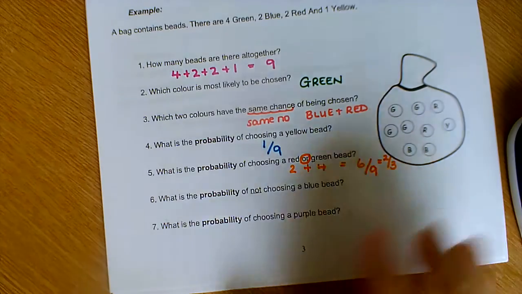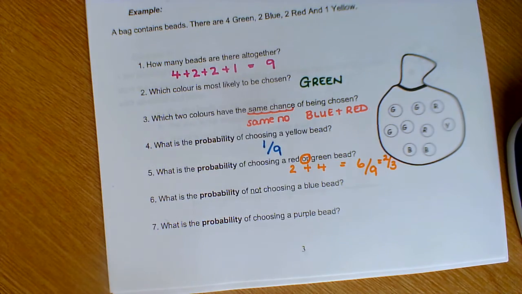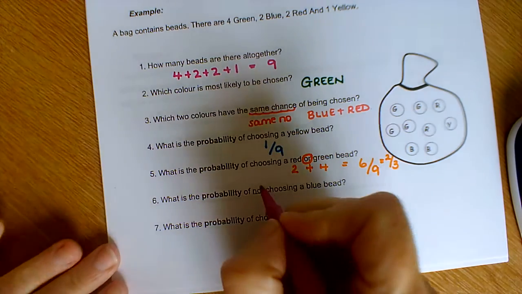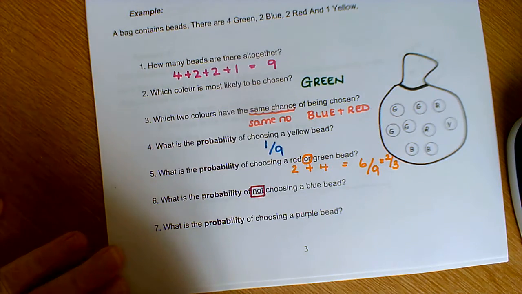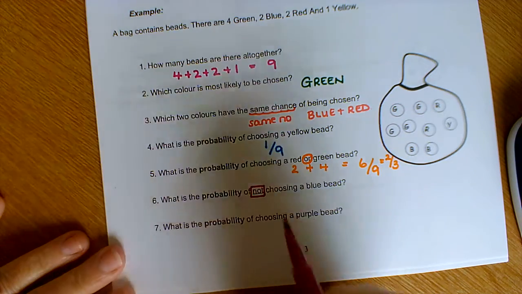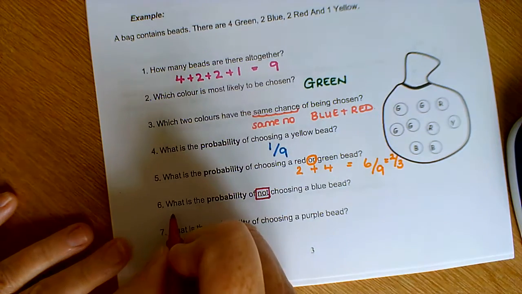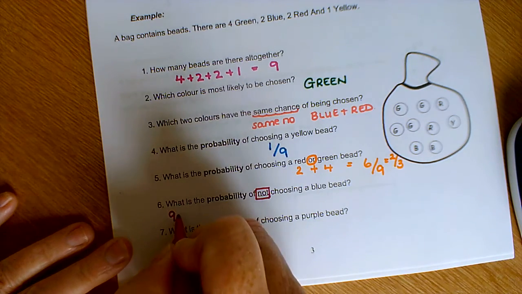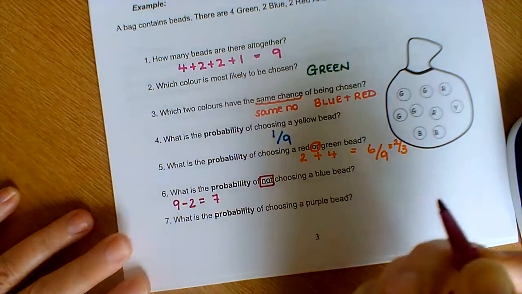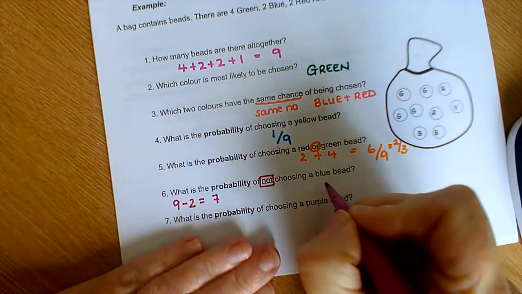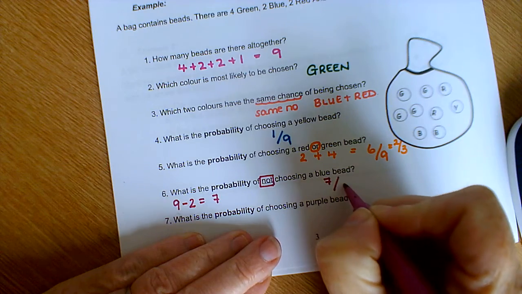Question 6. What is the probability of not choosing a blue bead? So not choosing a blue bead. Not blue, well how many are not blue? Well if 2 are blue, there are 9 in total, so 9 take away 2 leaves me with 7. So 7 that are not blue, 7 out of 9.